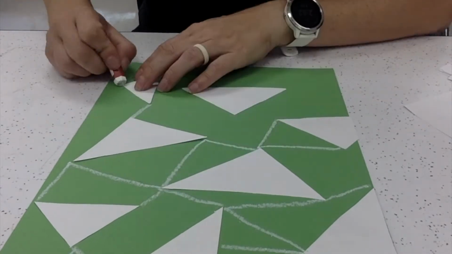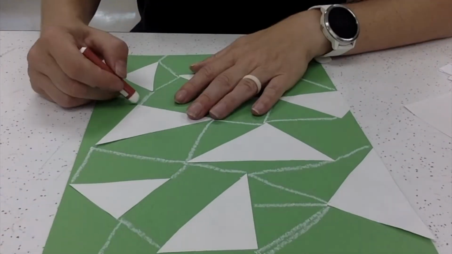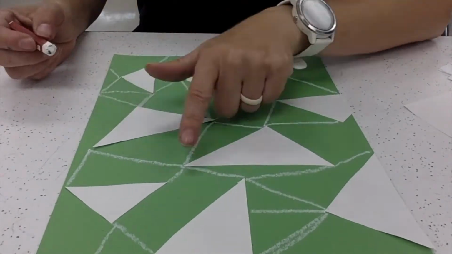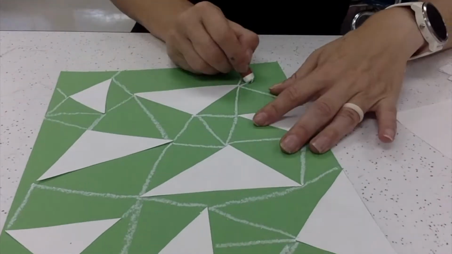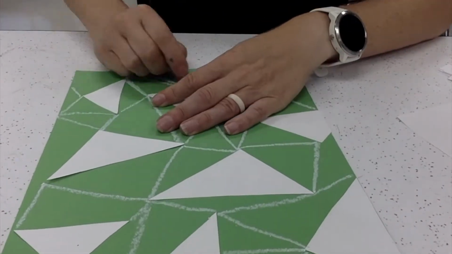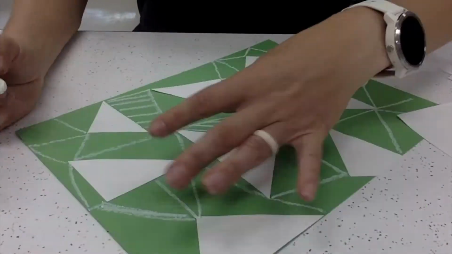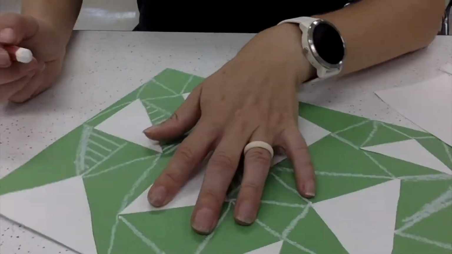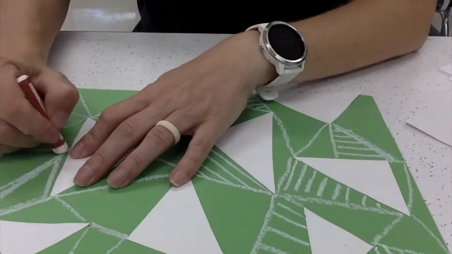Now, look for any areas that are not triangles. Divide a line in half, and then voila! You'll find some more triangles. It's super cool. Lastly, use your white oil pastel to make stripes inside some, not all, of the triangles that you just created. This gives our background a really cool dimensional look.